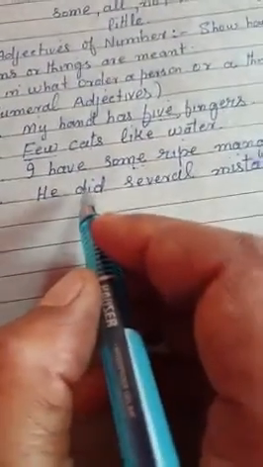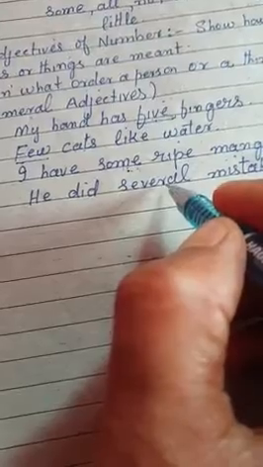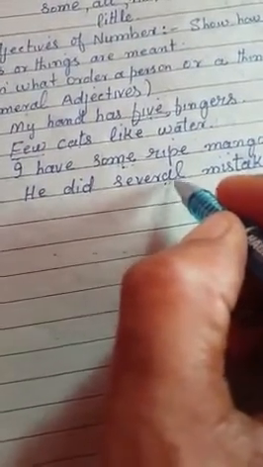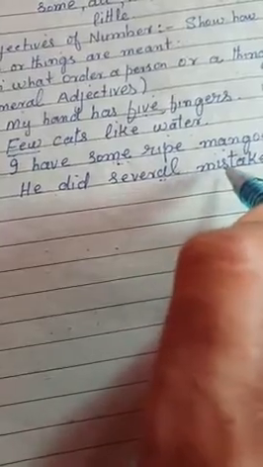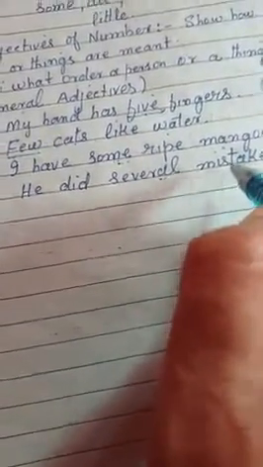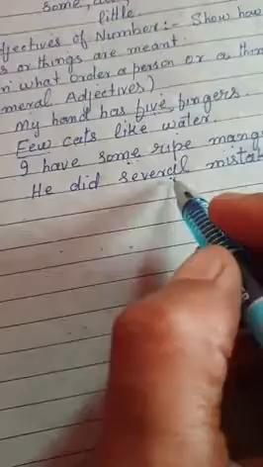Several is what? A numeral adjective, because it specifies some mistakes, a group of mistakes.